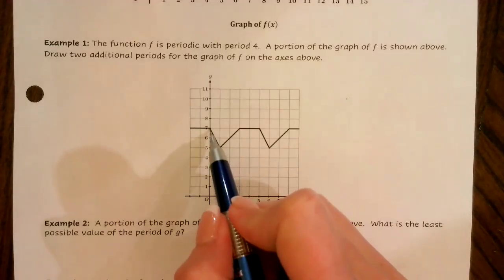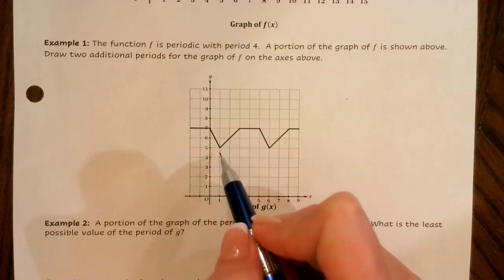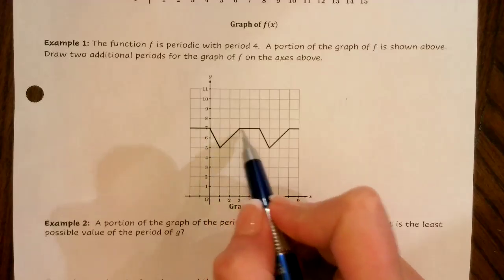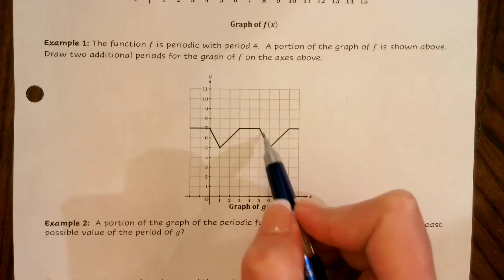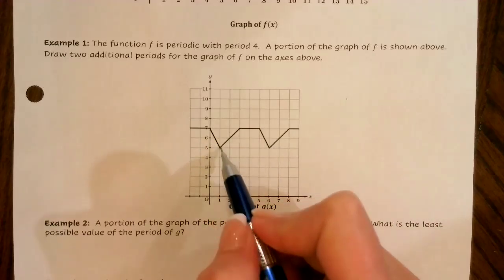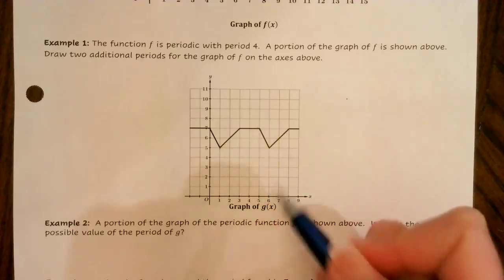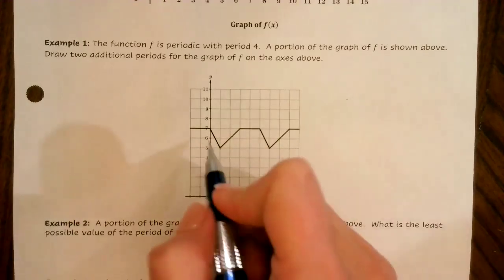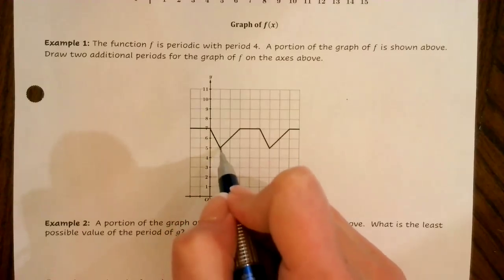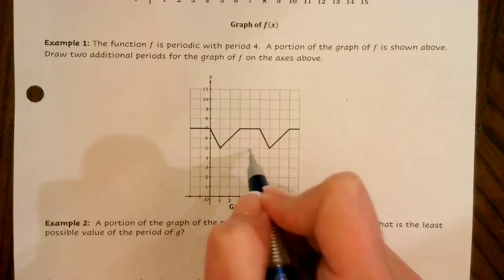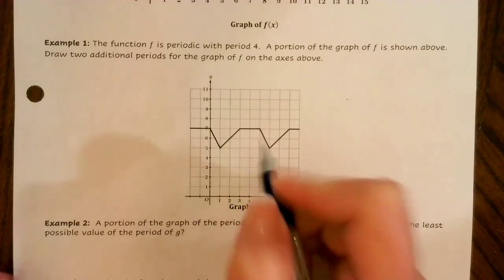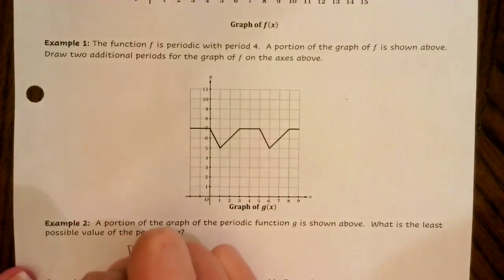So it started right here, I can say, and then it went down, up, constant, and here starts that down again. So the period would be this portion right here before it repeats into this next cycle. So I count that out. That would be 1, 2, 3, 4, and 5 to get to that point. So we would say the period of this graph is 5.